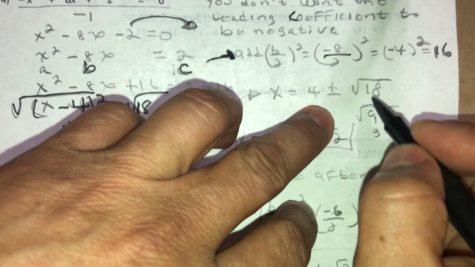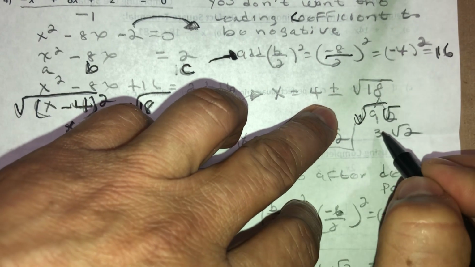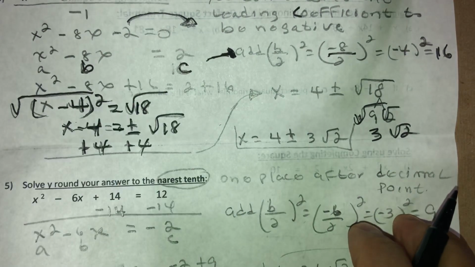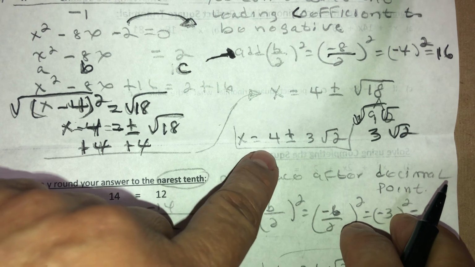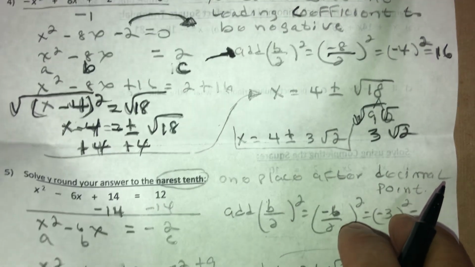The largest perfect square that divides 18 is 9, okay? So 9 is a perfect square, whose root is 3. So 3 radical 2 becomes radical 18. What you do now is keep the 4 plus or minus whatever you get from here, which is 3 radical 2, and that should be your answer.